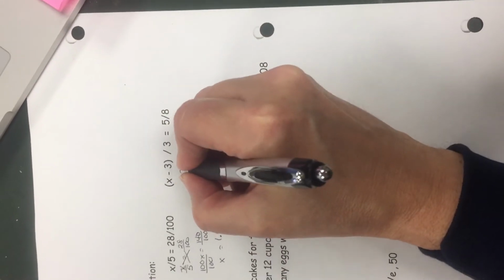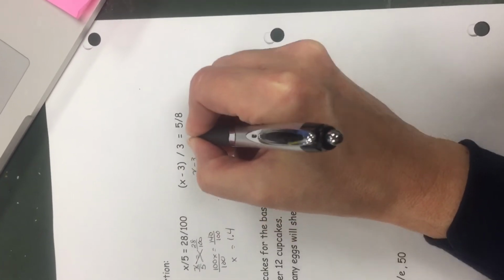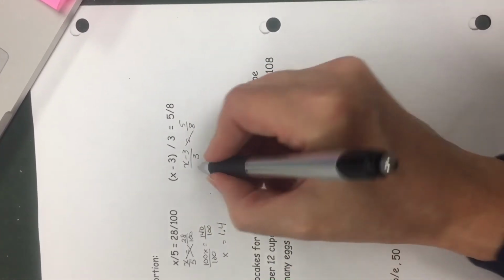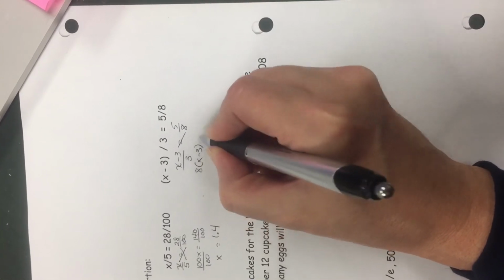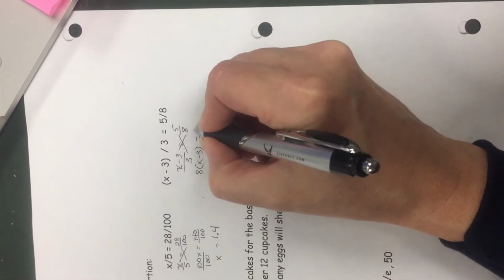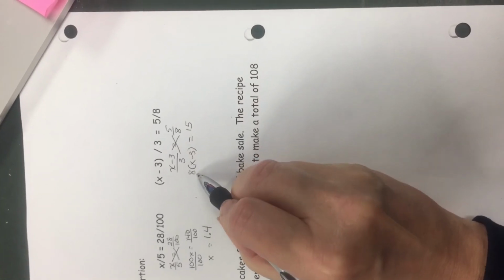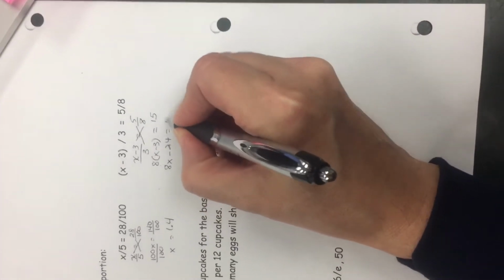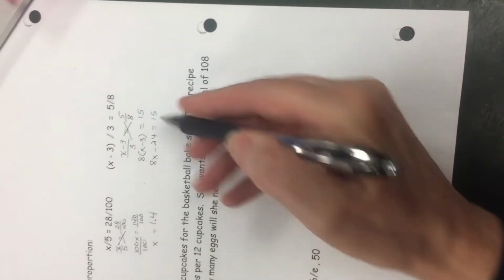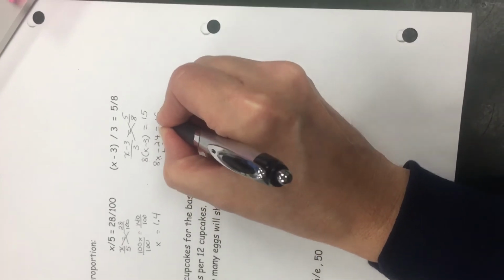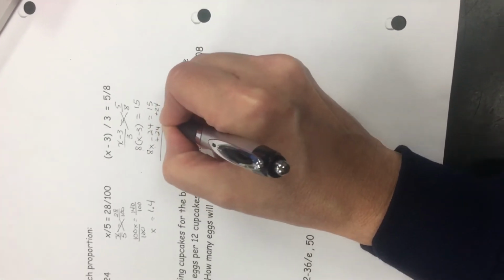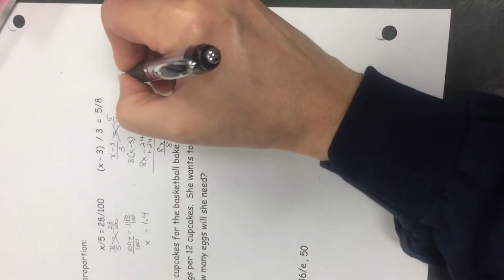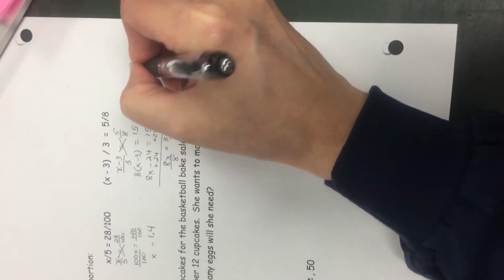Our last problem is x minus 3 divided by 3 is equal to 5 divided by 8. Right, we have to be careful here because 8 is multiplied by x minus 3. And that will equal the other cross multiplication of 3 times 5, 15. Okay, we have to distribute here. 8 times x is 8x, and 8 times 3 is 24. Okay, now we have to solve for x, so we're going to add 24 first. And 8x will equal 39. And then we're going to divide by 8. So x will equal 39/8.